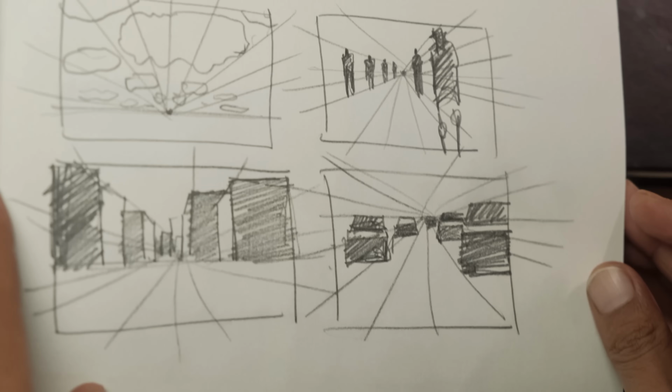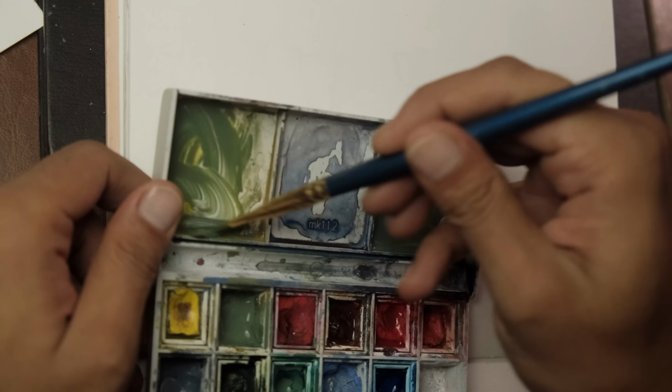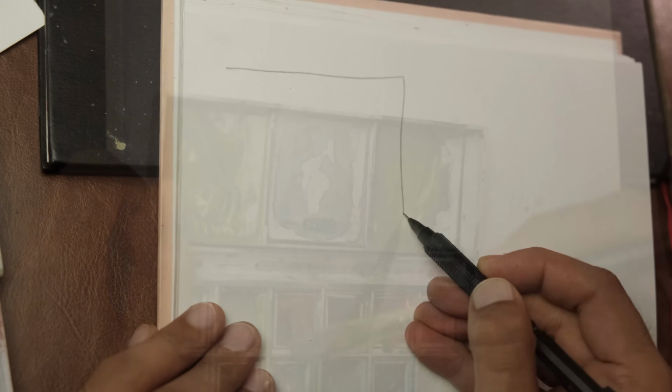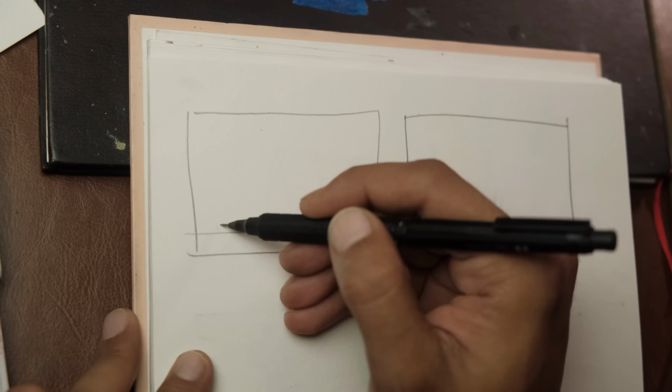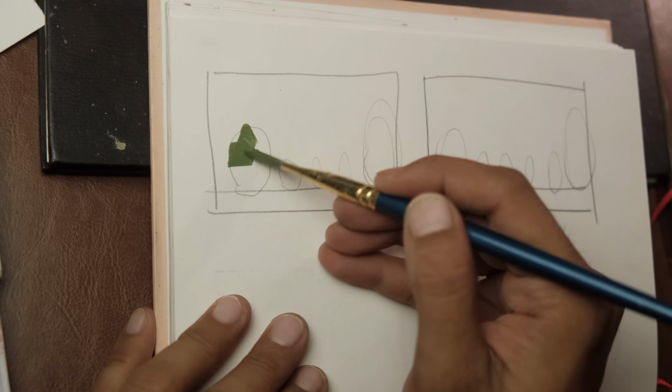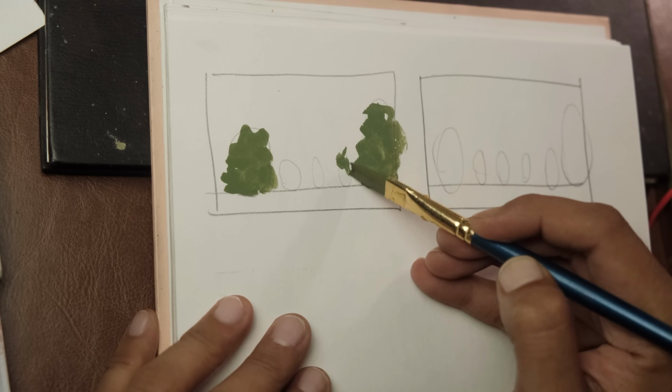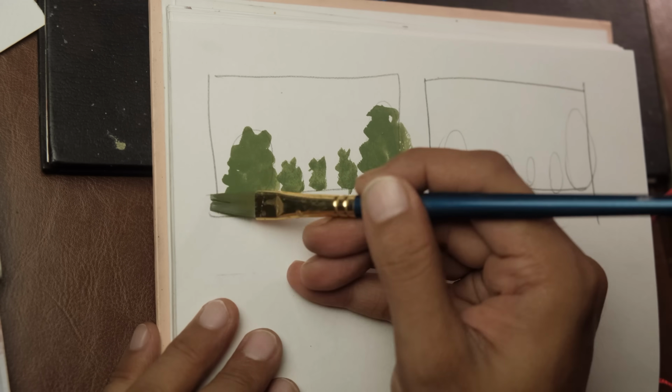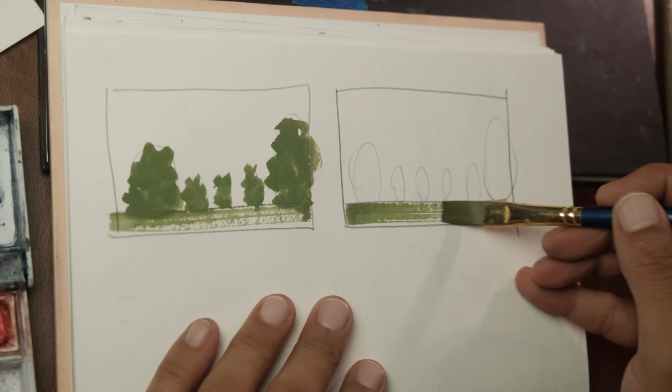Alright folks, time to dive into the third technique, which is color temperature. This adds flavor and mood to your watercolor paintings. The concept is objects close to us usually feel warmer, yellows, oranges, earthy browns, and objects far away from us usually feel cooler, like blues, grays, and violets.